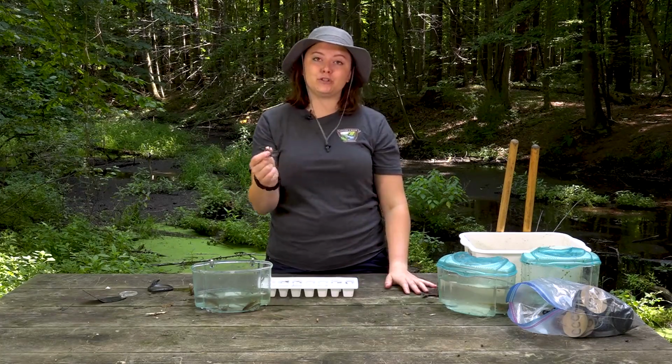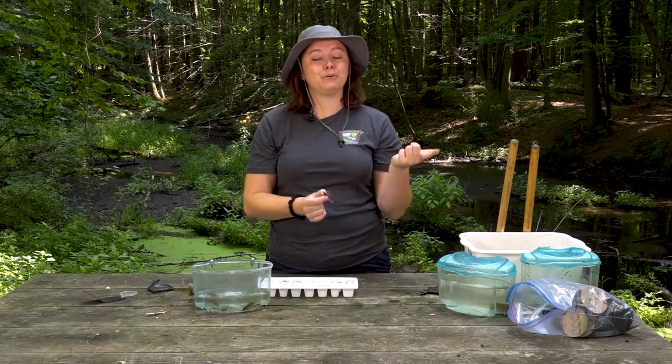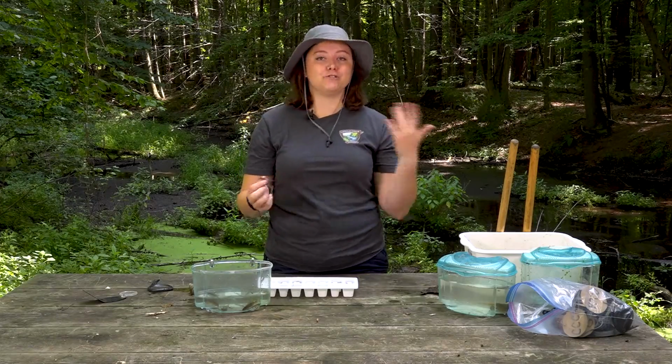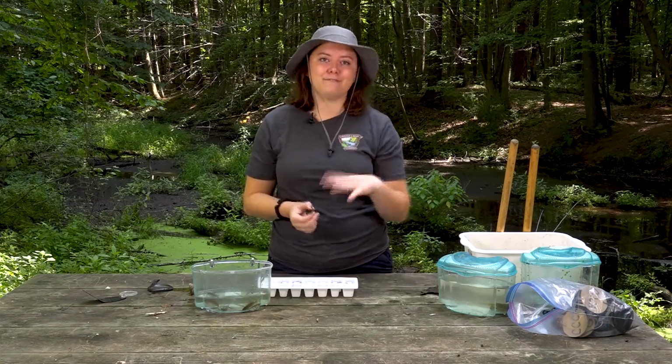But always remember to, one, put the crayfish back in the water once you're done looking at them, and then two, put the rock back where you found it. You don't know what's under there and what's calling it a home, so always flip your rock back over where you found it.